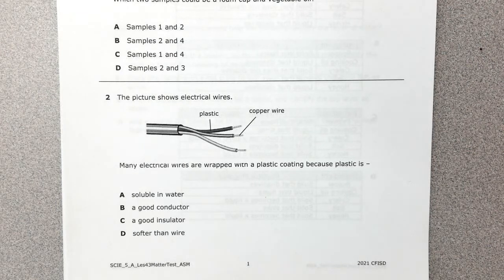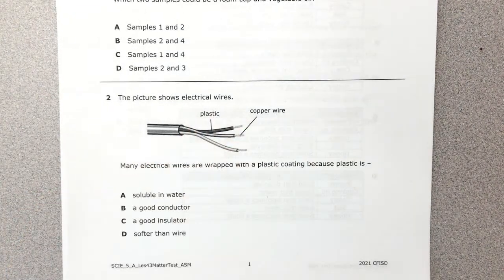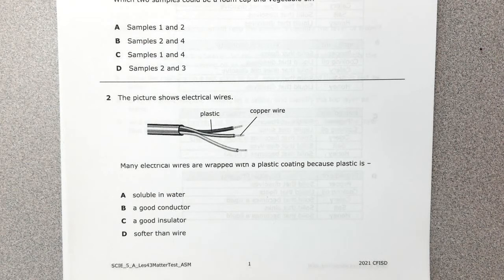Number 2. The picture shows electrical wires, plastic and copper wire. Many electrical wires are wrapped with a plastic coating because plastic is A. Soluble in water, B. A good conductor, C. A good insulator, D. Softer than wire.